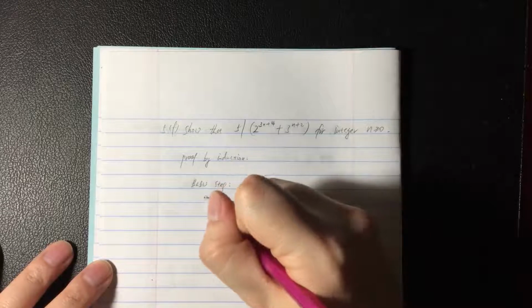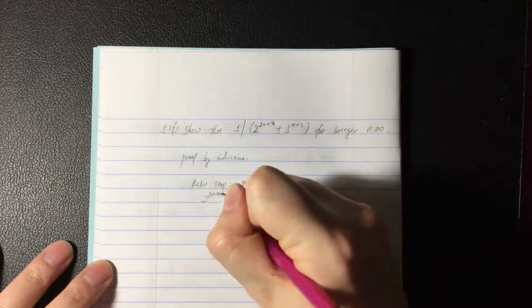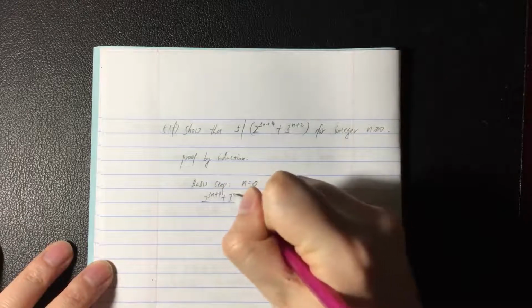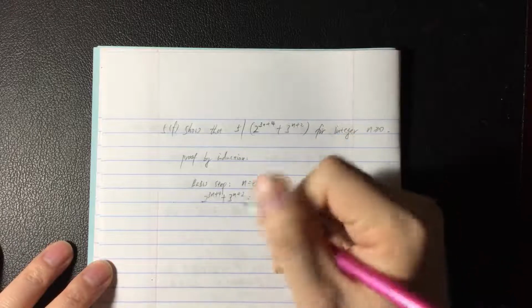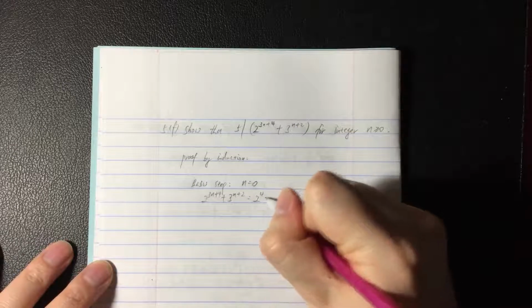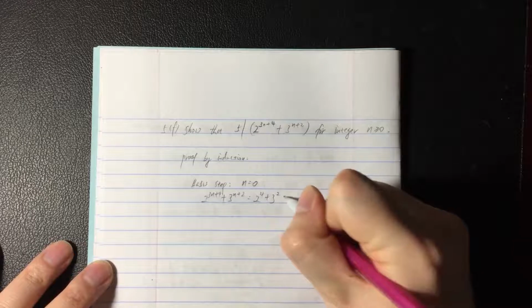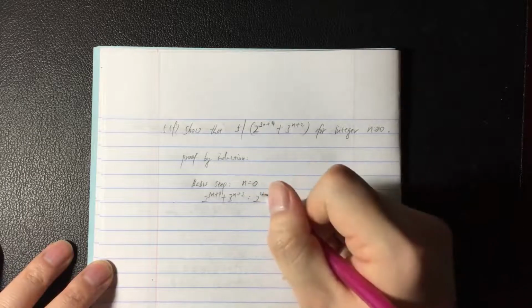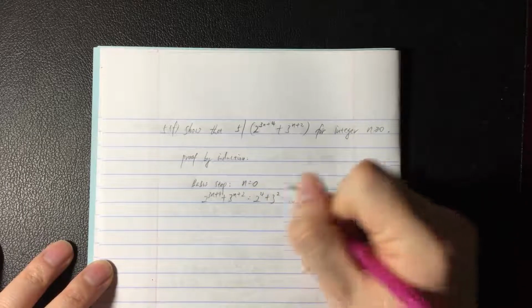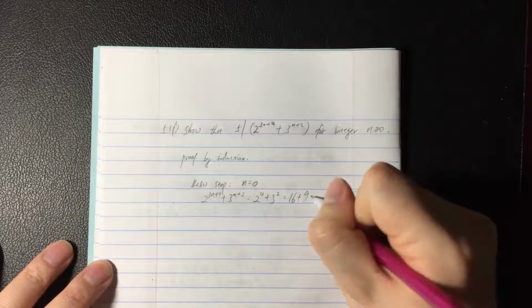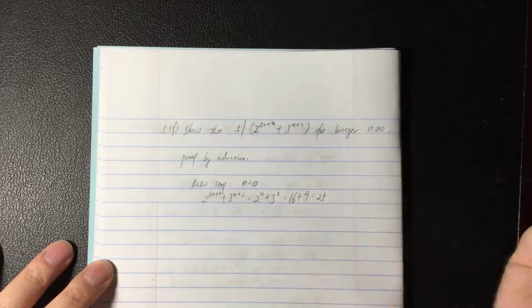When n equal to 0, 2 to the power of 3n plus 4 plus 3 to the power of n plus 2 can be rewritten as 2 to the power of 4 plus 3 to the power of 2. 2 to the power 4 is 16, 3 to the power 2 is 9, 16 plus 9 is 25.